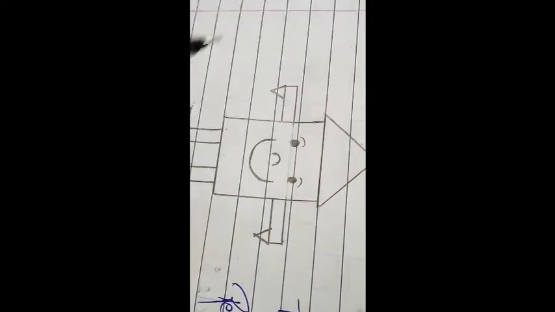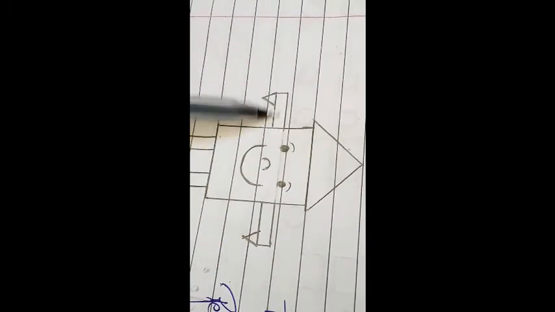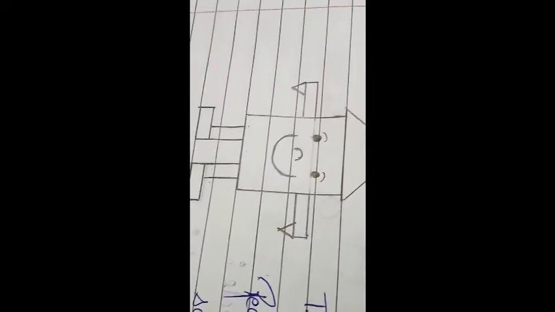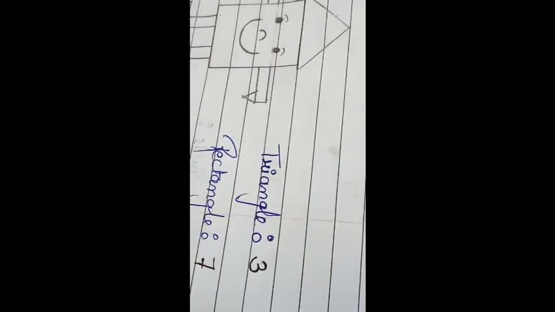See, what is this shape called? Triangle. What is this shape called? Rectangle. So two shapes are there, triangle and rectangle. I have written here triangle.